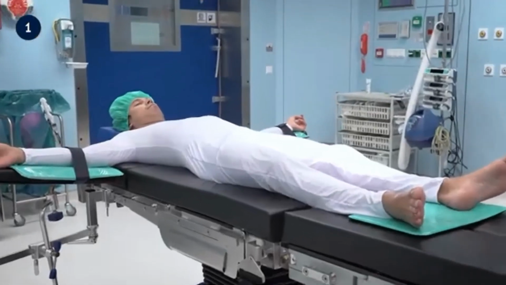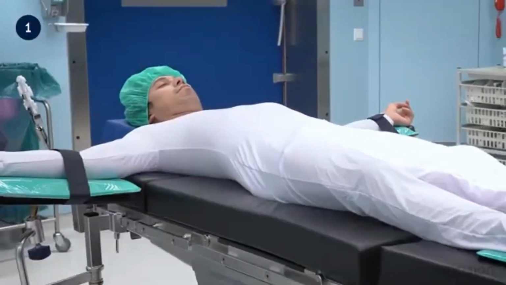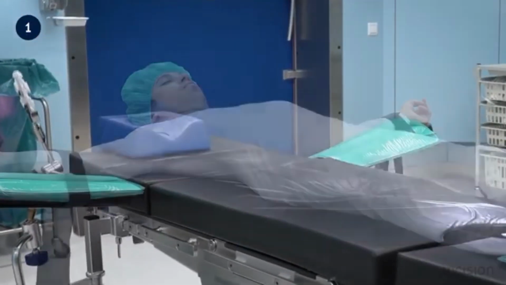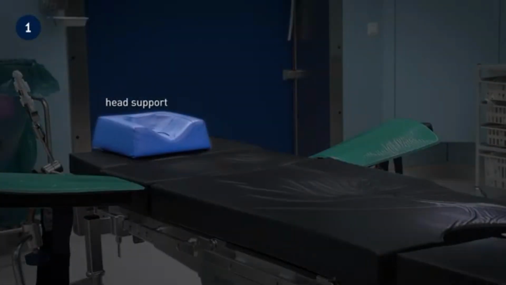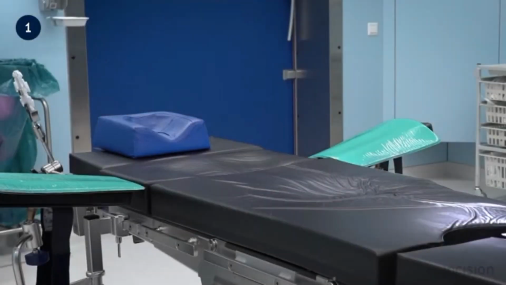Several types of accessories exist to aid patient positioning. A few examples will now be mentioned. As the name implies, the head support is used to support the patient's head and prevent pressure complications from developing in dependent areas, such as the skin over the occiput.